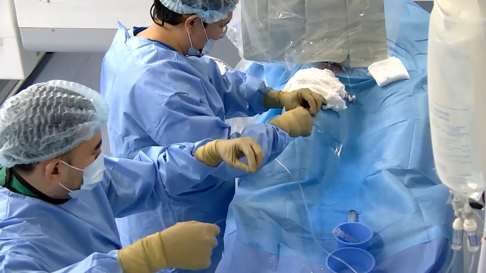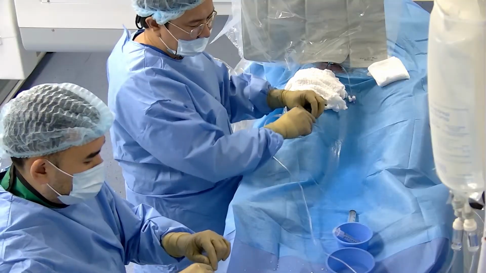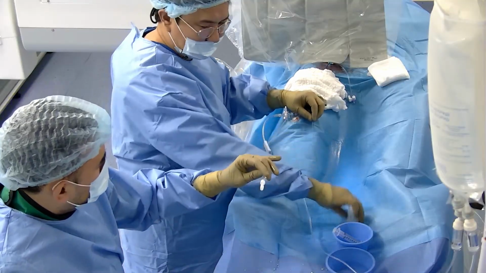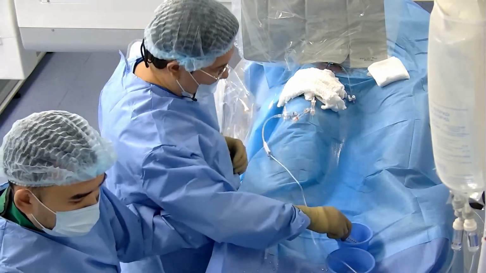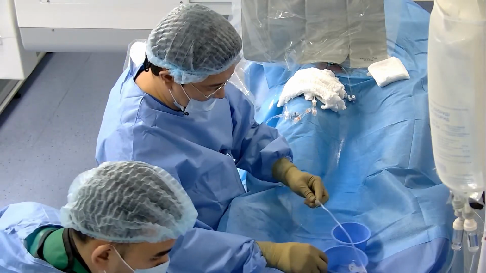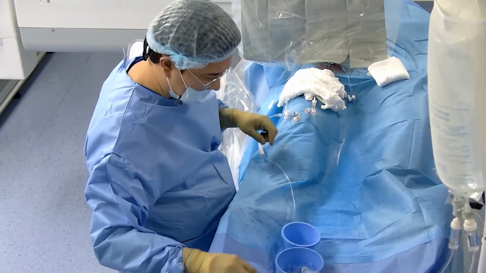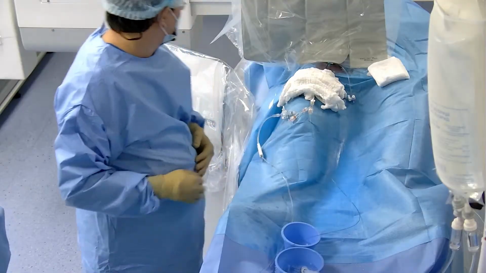It's a public insurance system, that's why we should work with the instruments the hospital is providing. Okay.